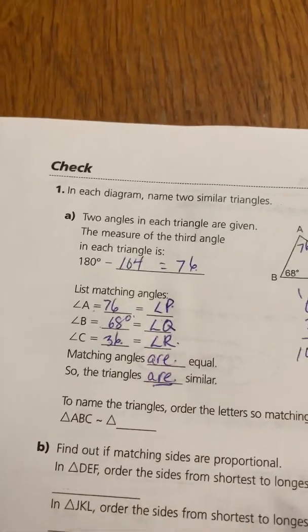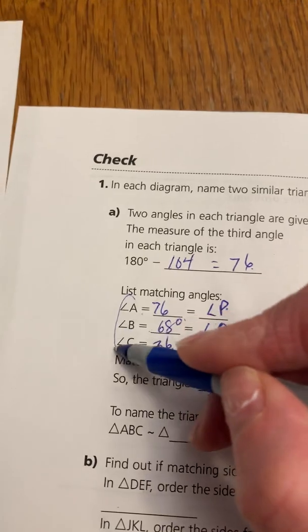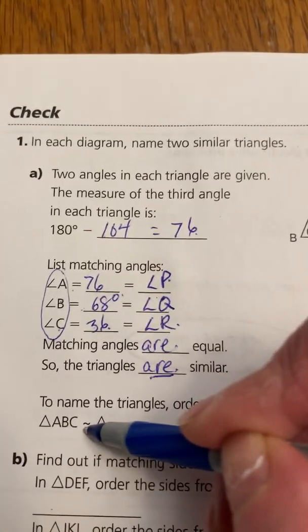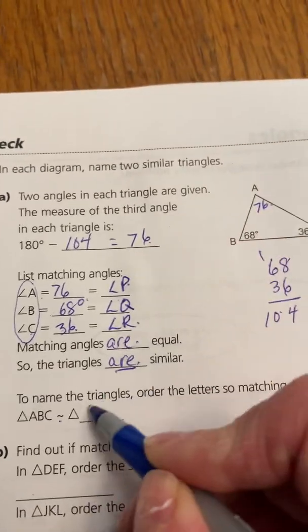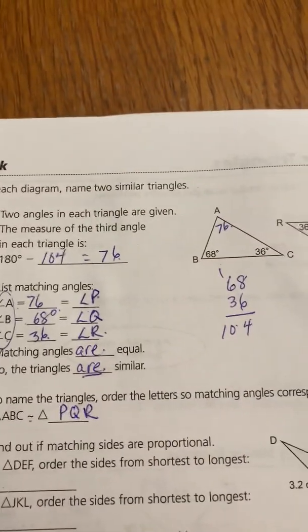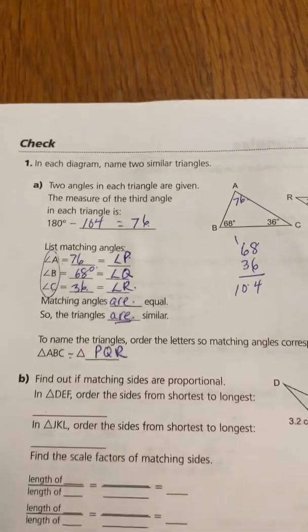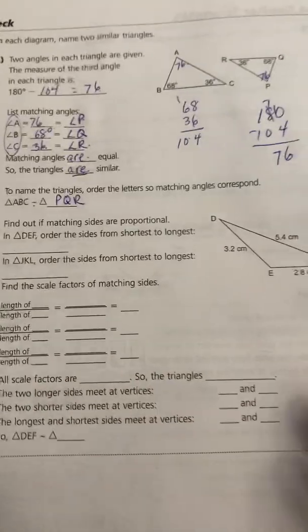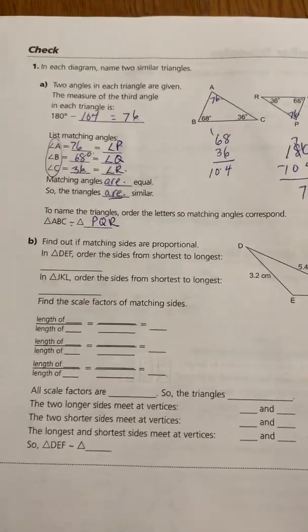To name the matching triangles, remember how we can do this? We can say triangle ABC is similar, that's the symbol we use, to triangle PQR, because you set them up in the right order. Okay, so now we're going to find out if the matching sides are proportional. And second question here, and then we're going to stop the video because we're already at 8 minutes.